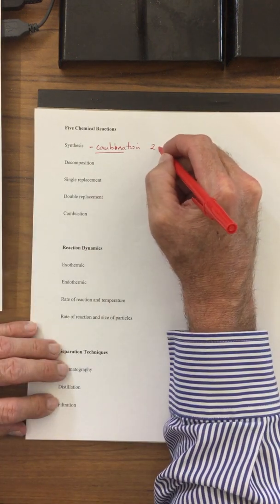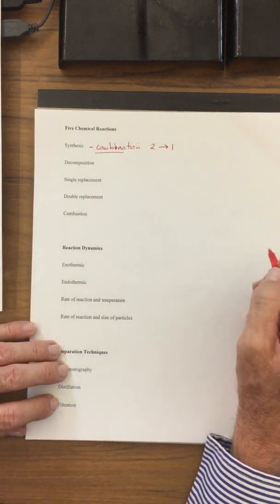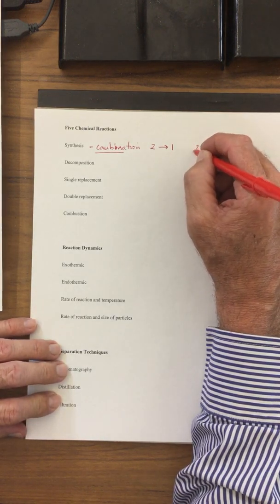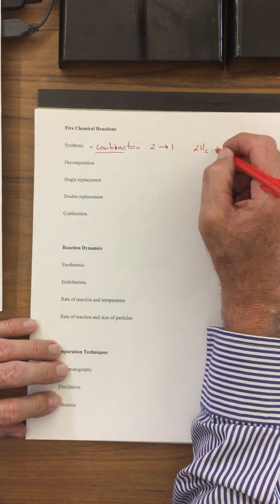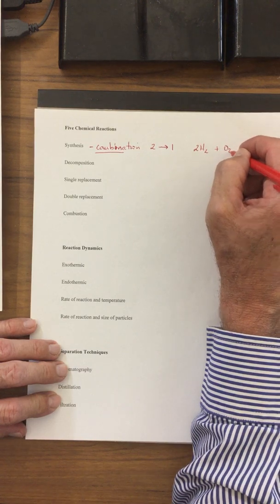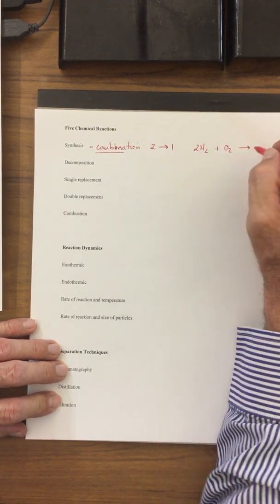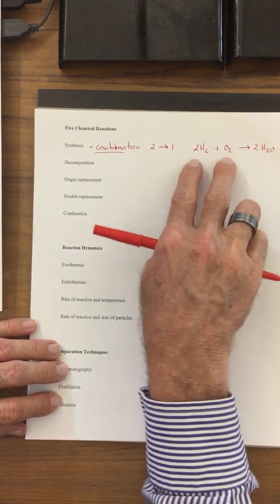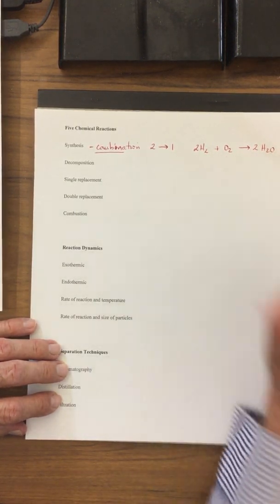This is when 2 or more things become 1. For example, you can take hydrogen and oxygen. The 2 things come together to become 1. You take smaller molecules and you combine them to make a larger molecule.